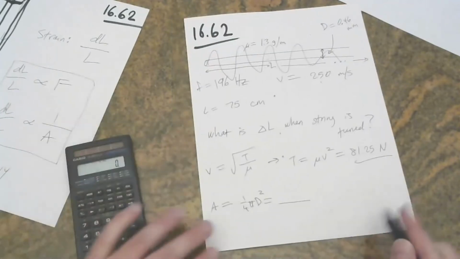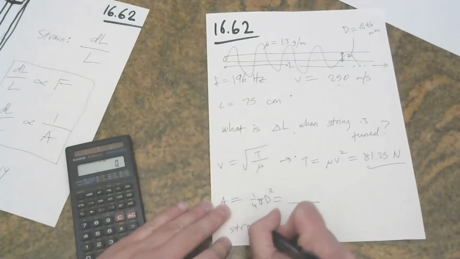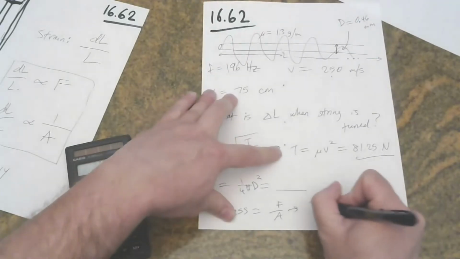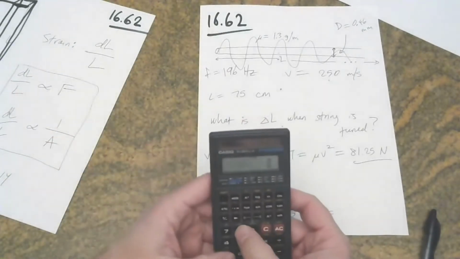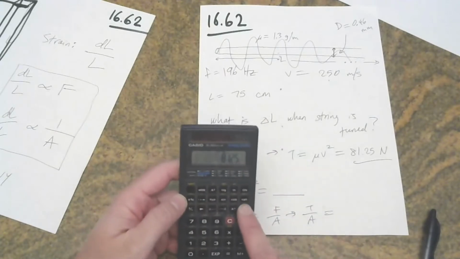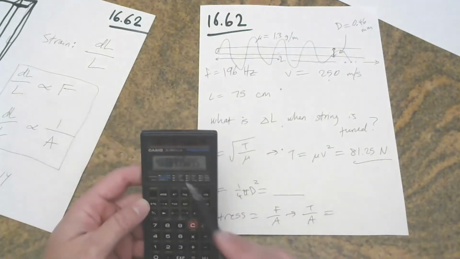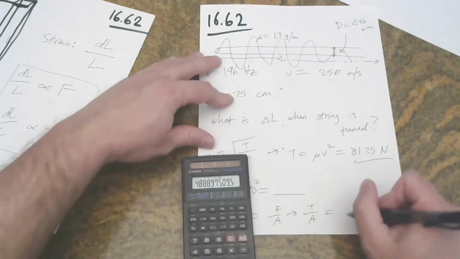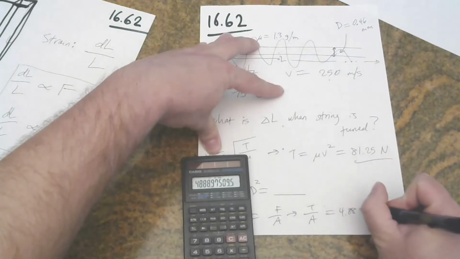And now I know that the stress, not the strain, the stress is the force per area, which becomes the tension over the area. So I'll take the tension of 81.25 newtons, and I'll divide that by the cross-sectional area. And now I have an expression for the stress. Again, I'm still introducing some error here. 4.889, I'll call it. That's a little compulsive. I don't need all those digits.